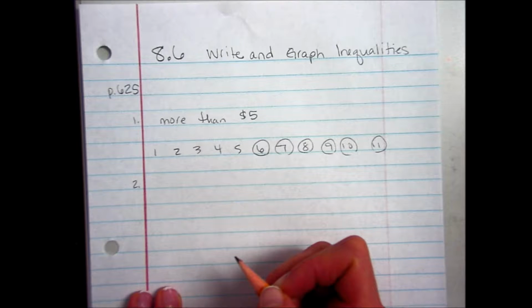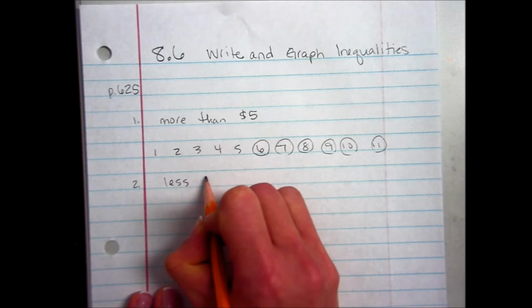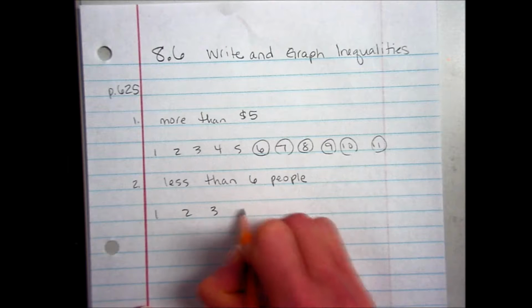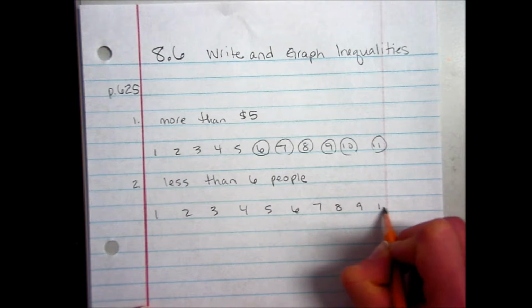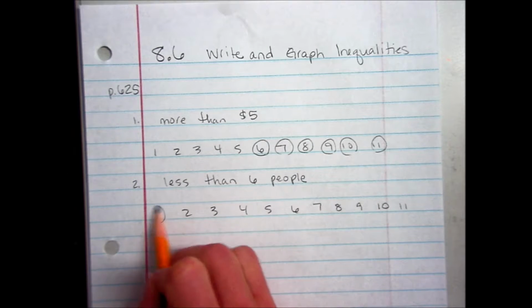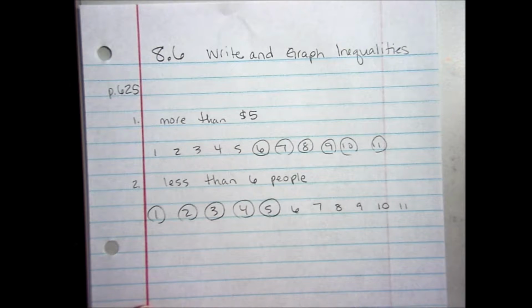All right, on the second one it says, less than 6 people rang the bell on the mallet game. So now we're going to circle all of the numbers that are less than 6. Why did I not circle the number 6? Emma L? Because it says less than 6 people. All right, so we're going to need to keep this in mind when we're graphing our inequalities in our lesson today.